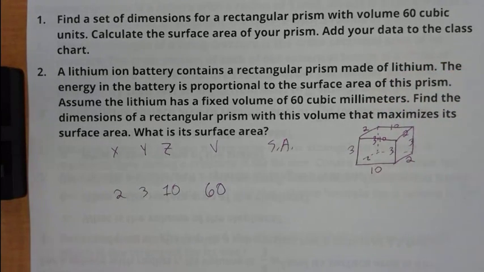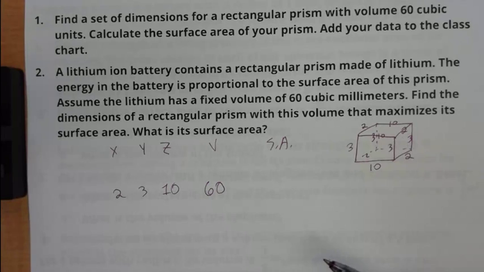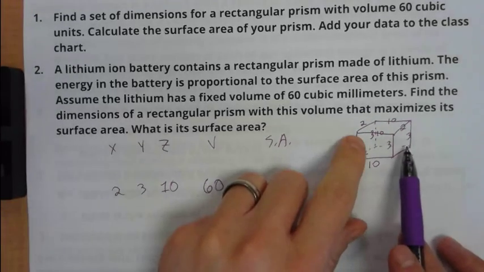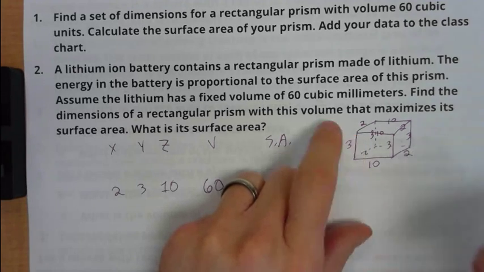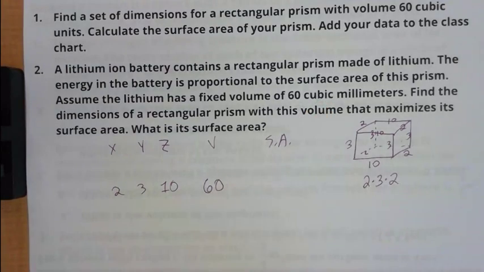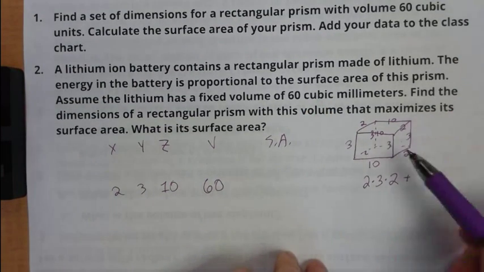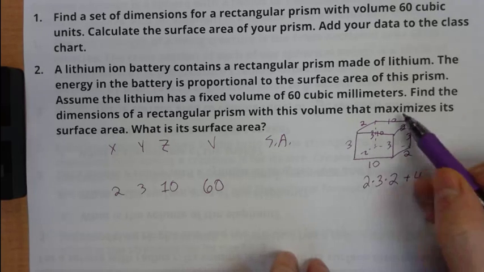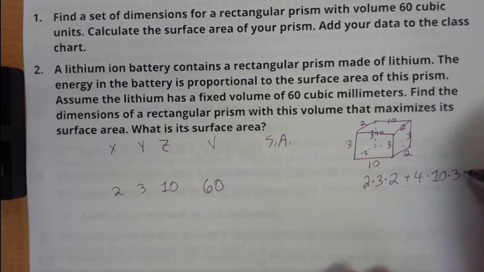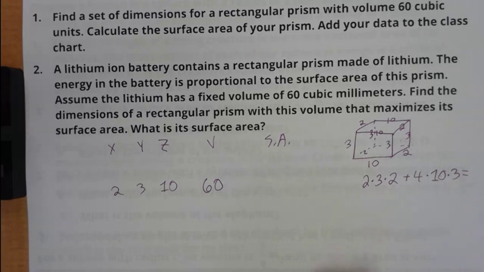So, for instance, from this one, I have 4 faces that are going to be equal to each other, 1, 2, 3, 4 around the outside. And then the 2 ends are going to be equal to each other. So I have 2 of these end pieces, and they're both 2 by 3. So 2 times a 3 by 2 for the ends, and I'm going to add that to 4 of these side parts, which are all 10 by 3. If I combine all these together, that would end up being my surface area.